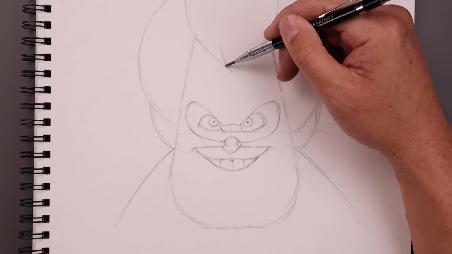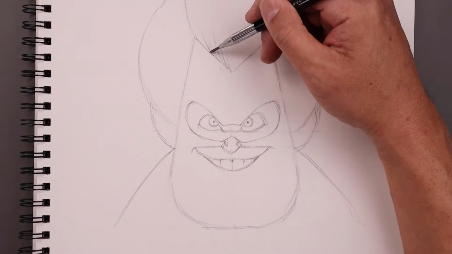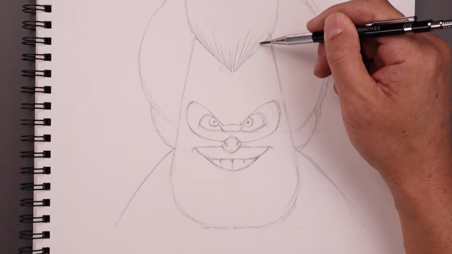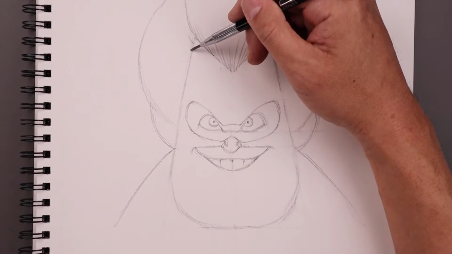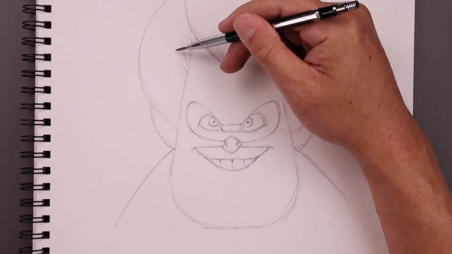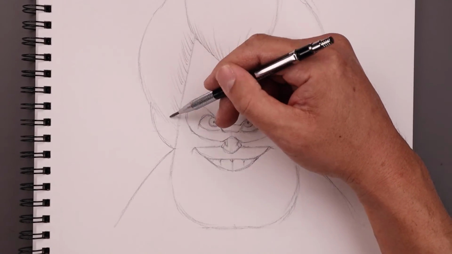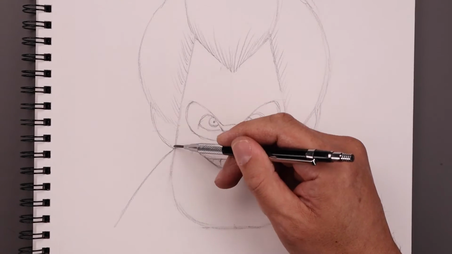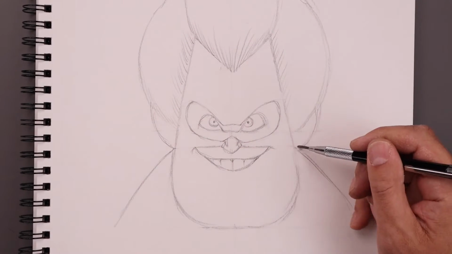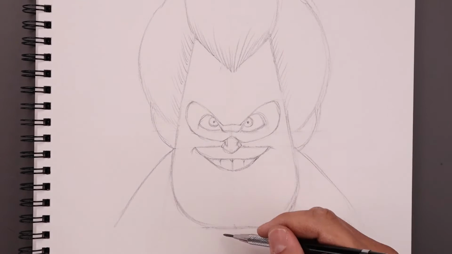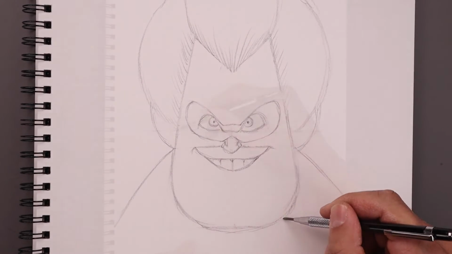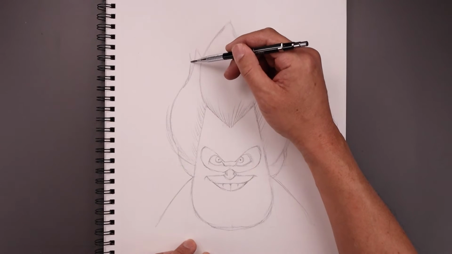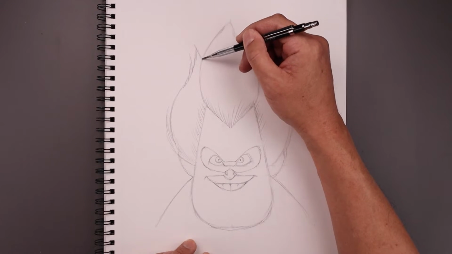And go up to the top and add some texture across the edge of the hair. Just pulling this up and out with a short line. And then just working our way along the side of the head. And we're just going to add a little bit more detail to the tips of the hair.